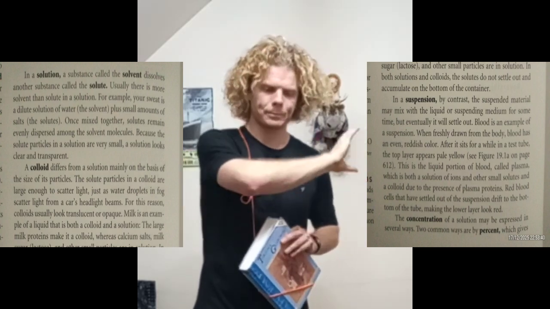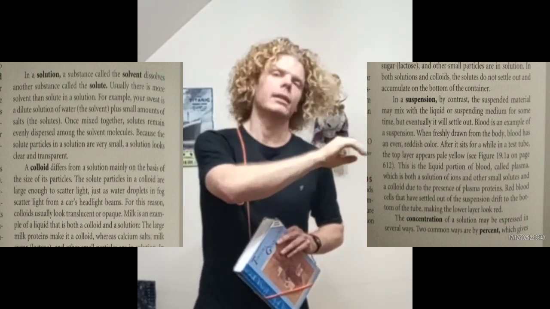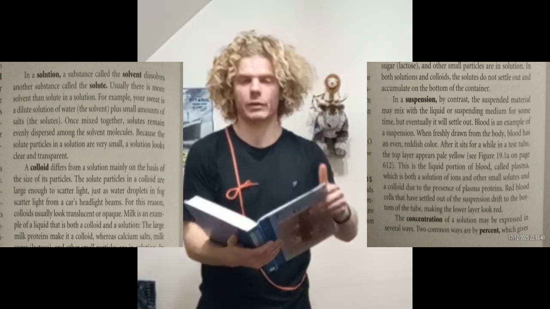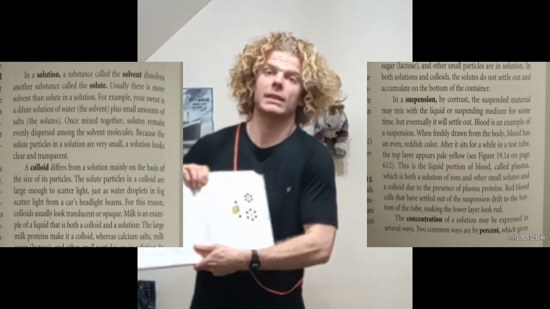So solutions, all stays as it is. Evenly dispersed, like sweat, and milk also evenly dispersed, but you can't see through it like through sweat. Colloids and suspensions, over time it settles down. That is according to Gerard Tortora and Derrickson's Principles of Anatomy and Physiology book, page 38, but this is not medical advice. I'm going to stop the camera.